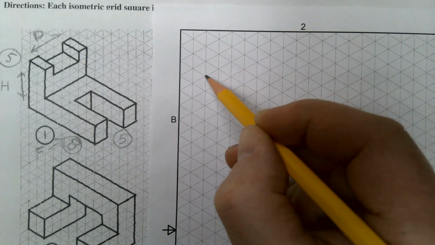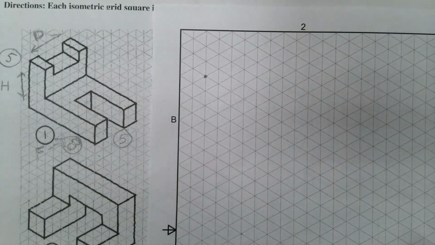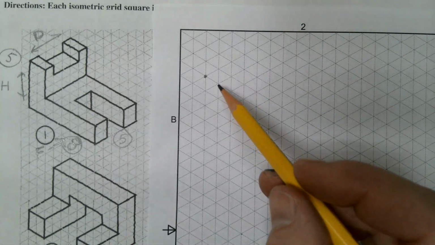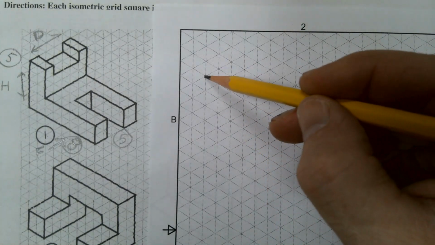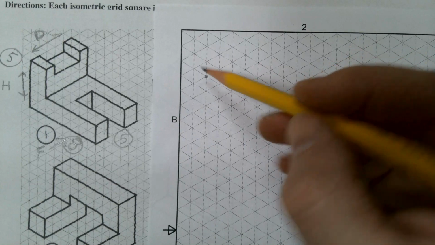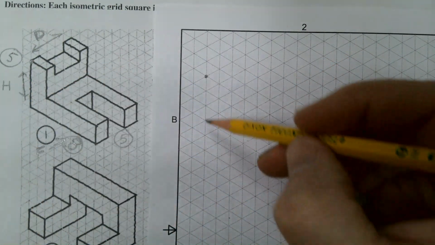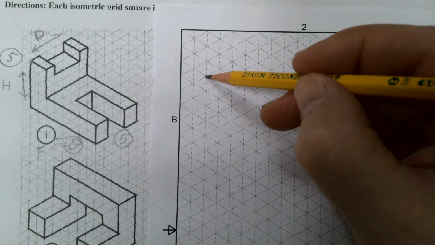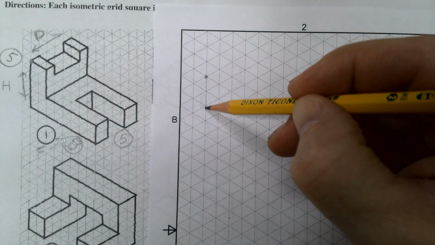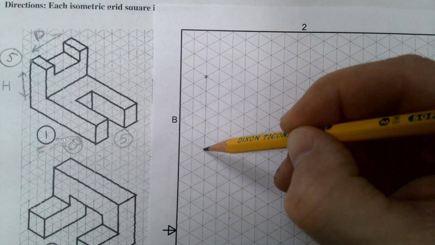So I need to actually start it right here. And when you draw this glass box, I want you to draw it so that these lines are so light you can barely see them. So this corner is really going to be this corner right here. So I'm going to draw my height, which is 5. 1, 2, 3, 4, 5.